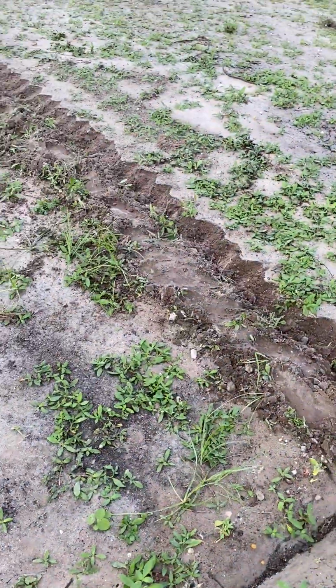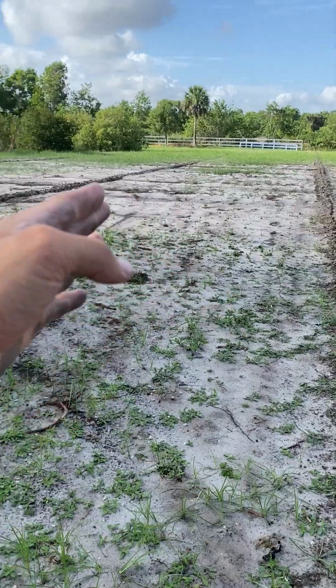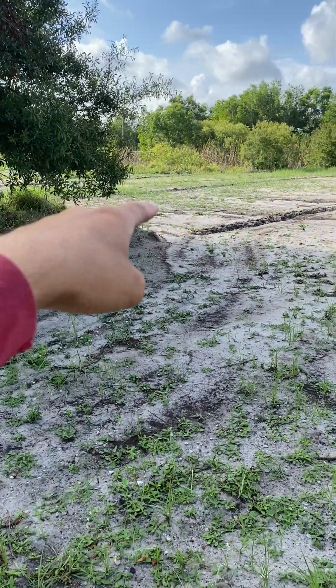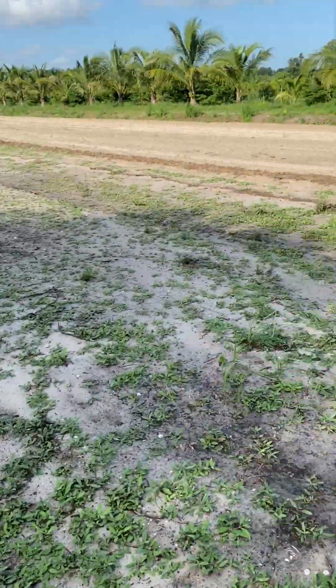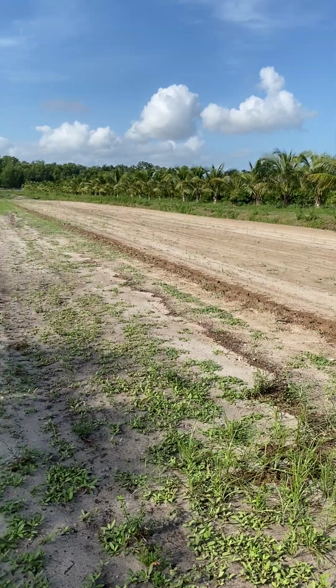So I've planted 3 seeds in a grid. If you see right here, there's a line, 24 and a half feet. There's a line right there, and a line over there. The whole property is on a grid with these lines.